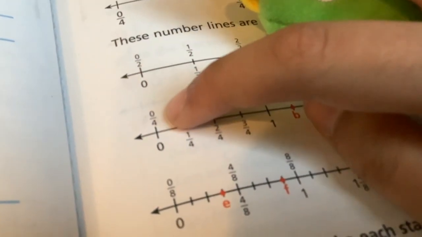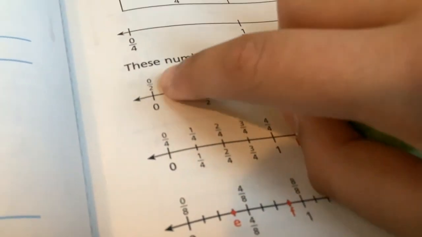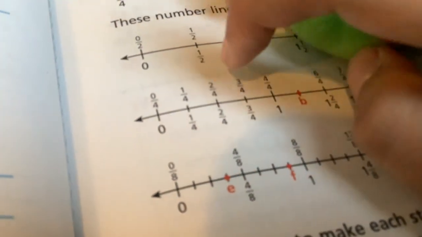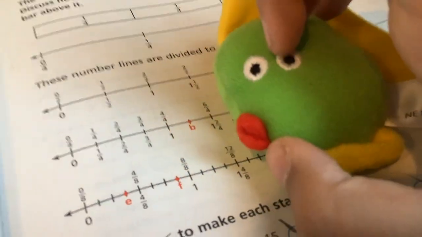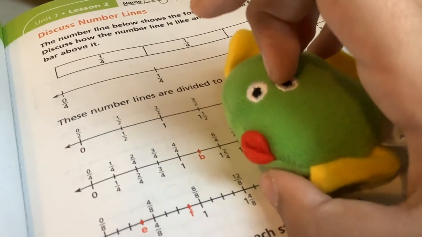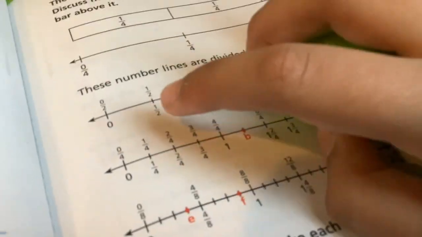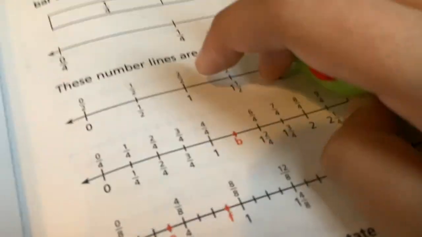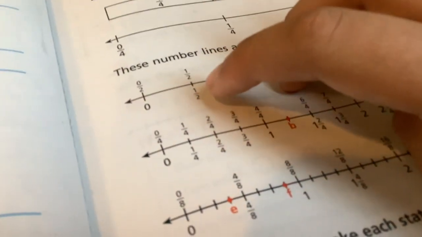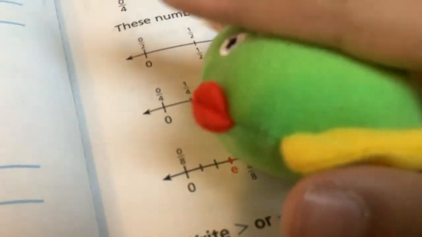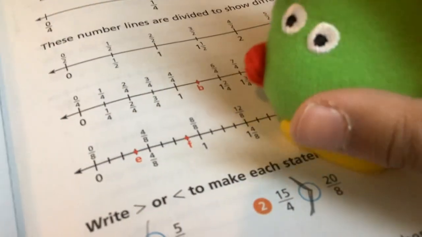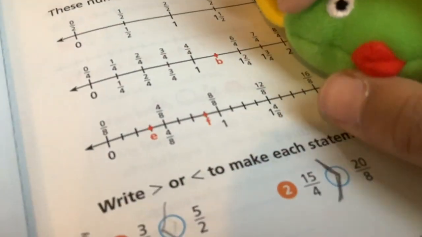But 1/4 is half of half. 2/4 is half. 1/4 is half of half. And then 1/8 is half of half of half, because half is half of 1, and then 1/4 is half of half, and then 1/8 is half of 1/4. The fraction pattern keeps going on and on.